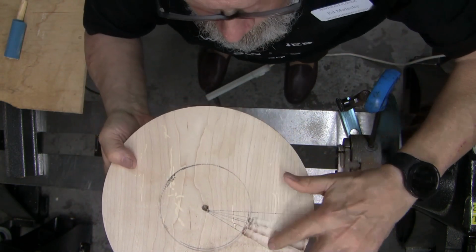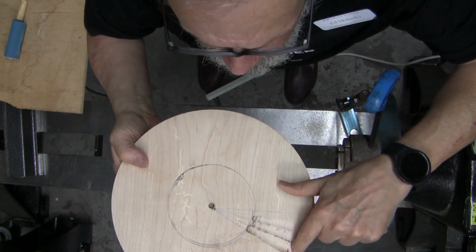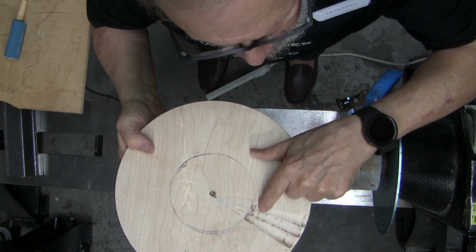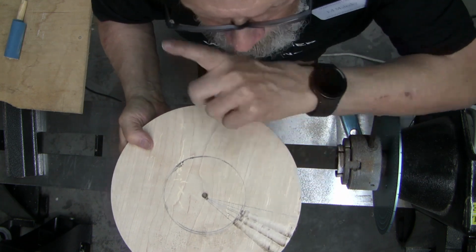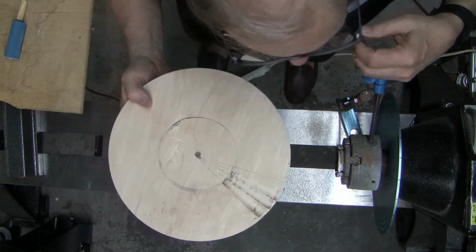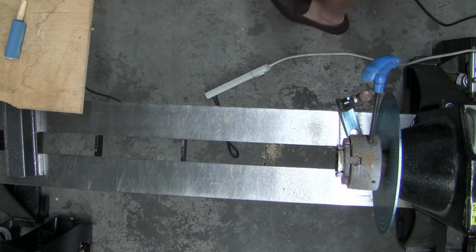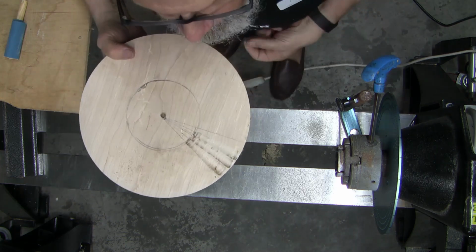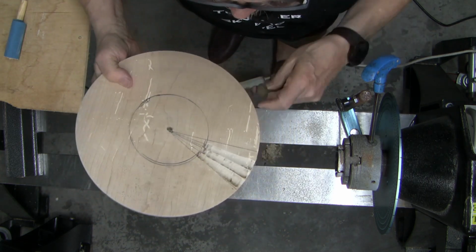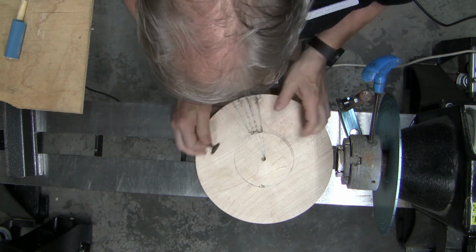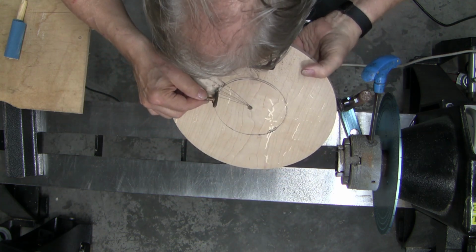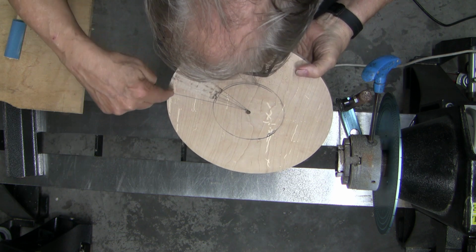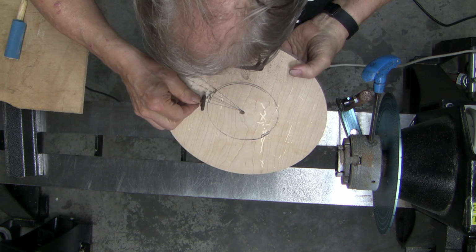So you can see that they're tapered, and that's because you have it drawn out. So what I'm doing when I'm using that bit is I can see the top edge, and I'm just watching how close that edge is coming to the line that I've drawn.